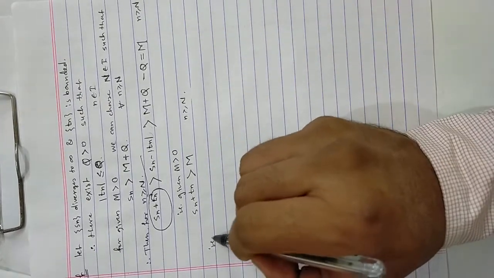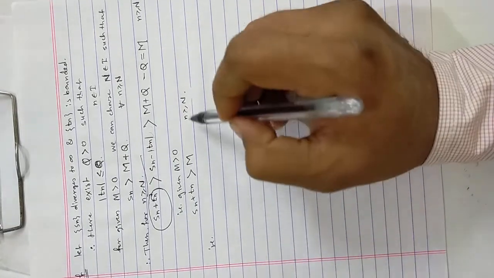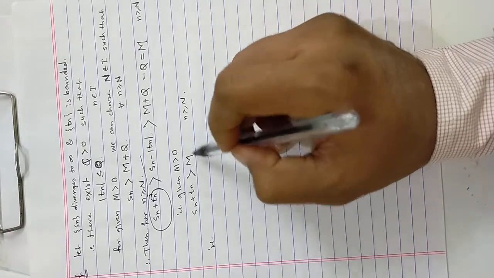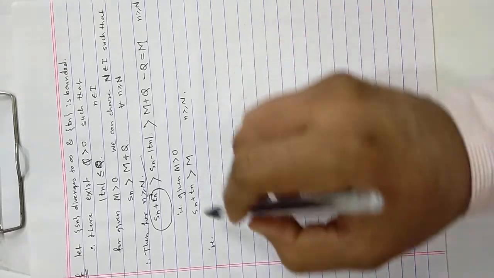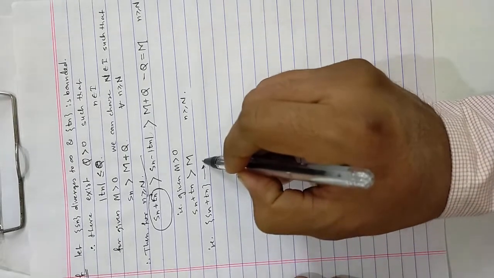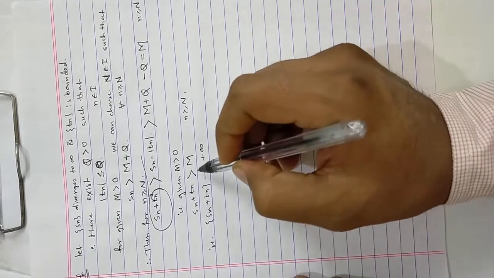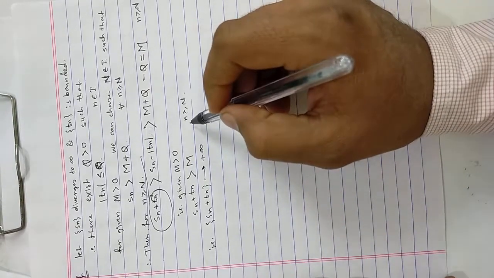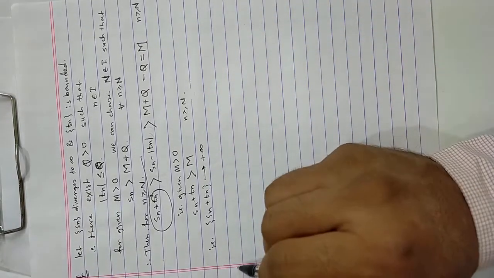It means that every term of the sequence after some large n is strictly greater than this large positive real number m. It means that this sequence Sn plus Tn diverges to infinity, right?